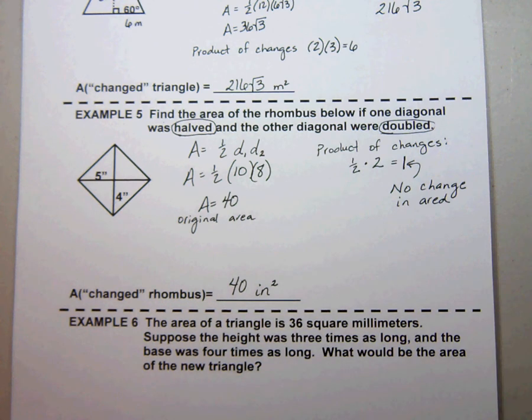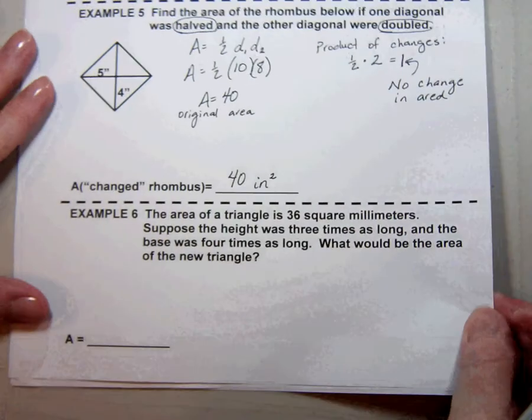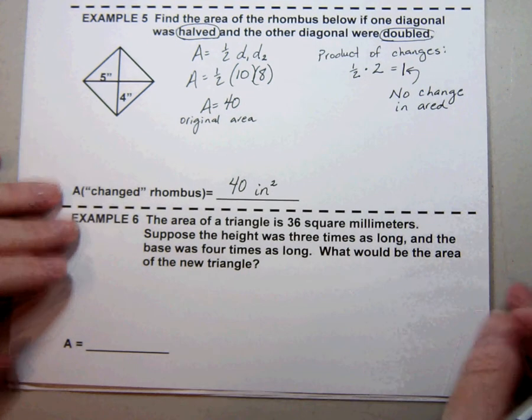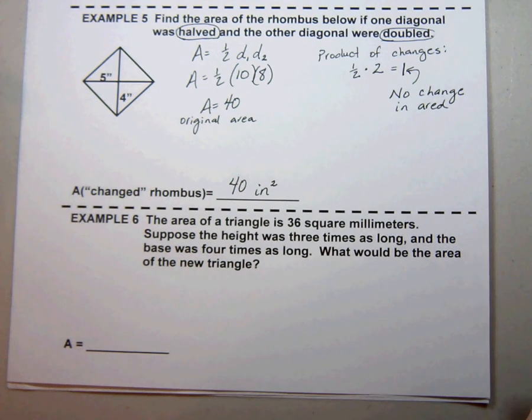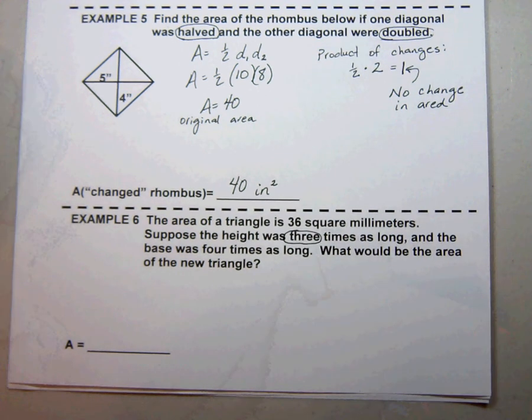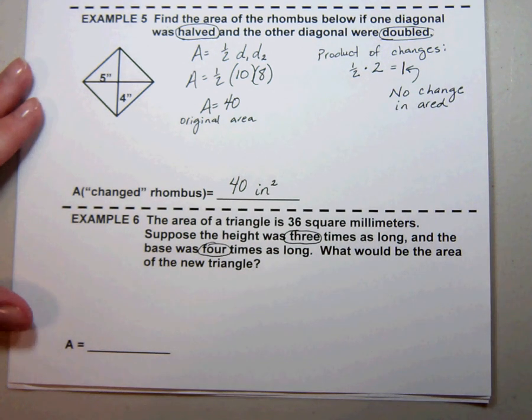Okay, example 6. I was going to draw a triangle, but I don't think we're going to need to. We can do this one without a picture. Let me show you why. Let's read the problem. The area of a triangle is 36 square millimeters. Suppose the height was 3 times as long. Let's circle that one. And the base was 4 times as long. What would be the area of the new triangle?